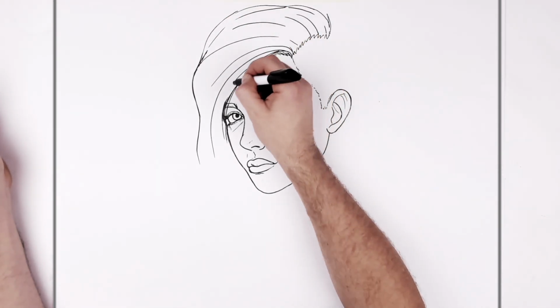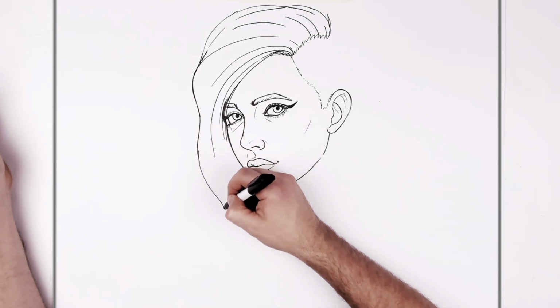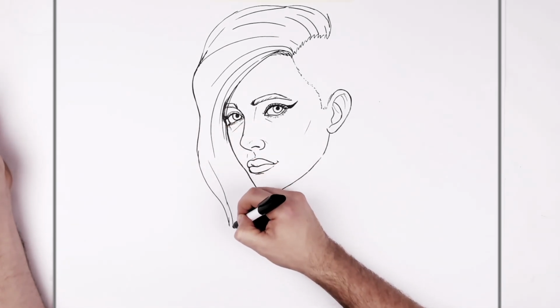It's all dyed green, with all these spikes down the bottom.